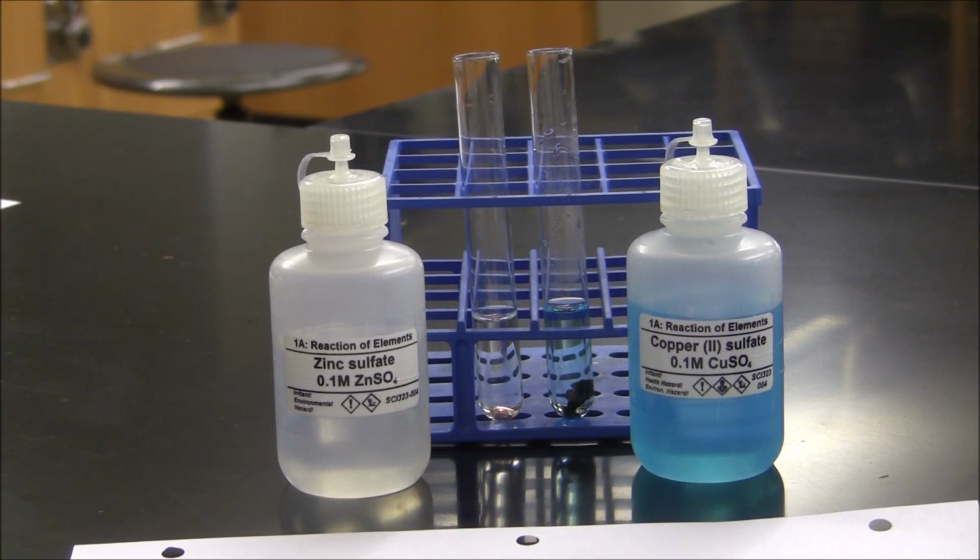After 5 minutes, there appears to be no change in the zinc sulfate solution with the piece of copper metal. However, in the copper(II) sulfate solution with the piece of zinc metal, there's a significant change in the color of the piece of zinc. It's actually turned a black color, showing slight tinges of an orangish color to it. This means a chemical reaction must have occurred between zinc and copper(II) sulfate, while no reaction occurred between copper and zinc sulfate.